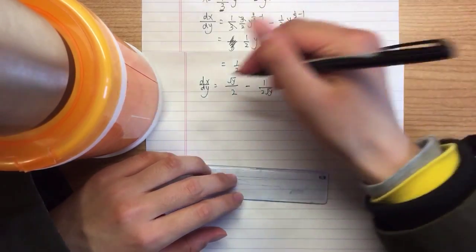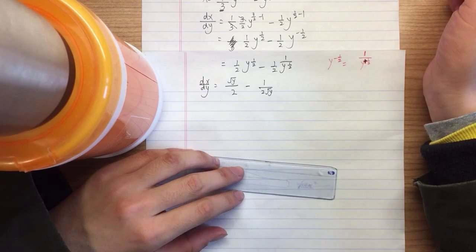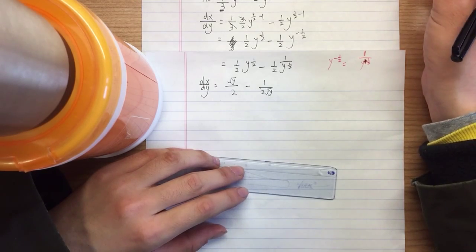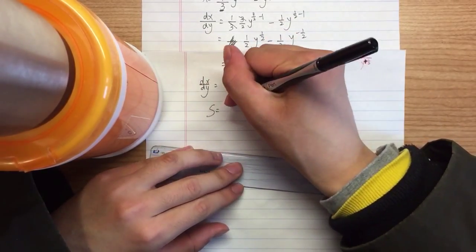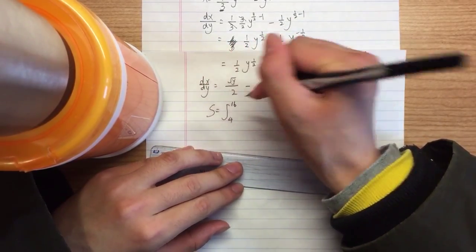So this is our derivative that we need to find, and then we just need to plug this derivative into our formula.